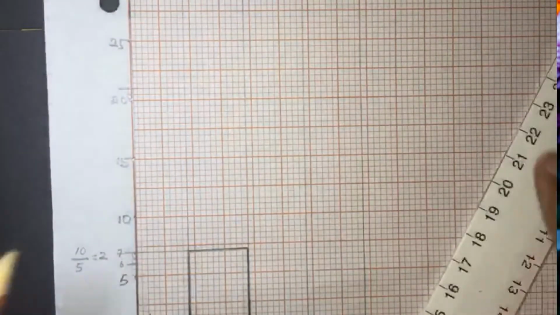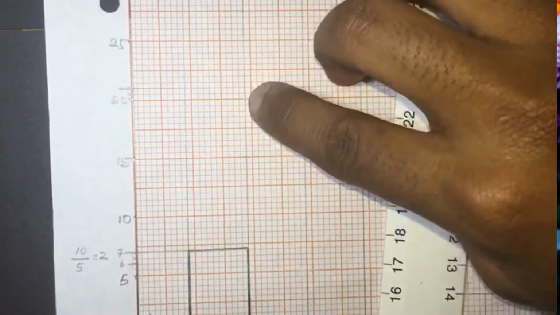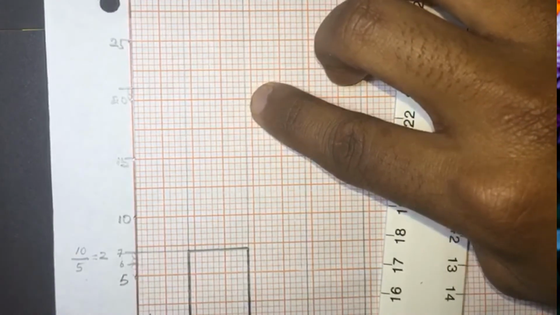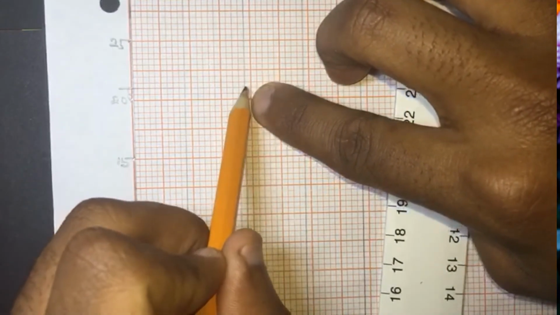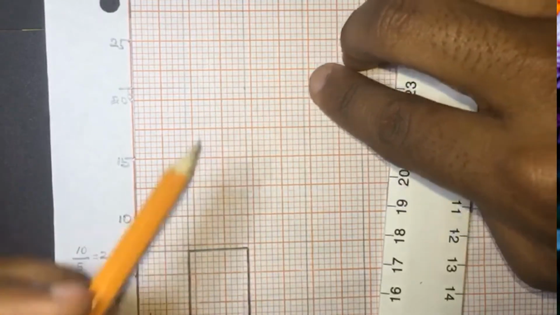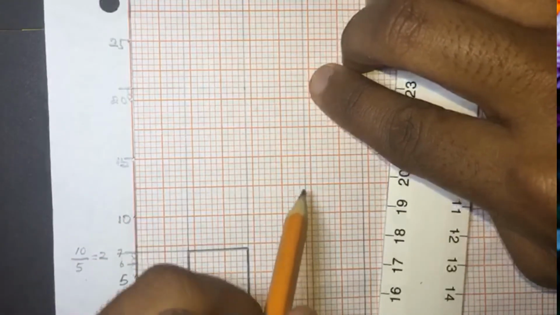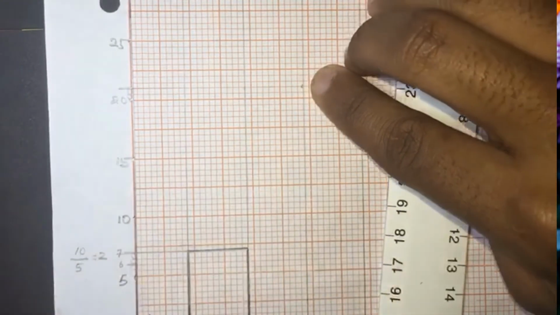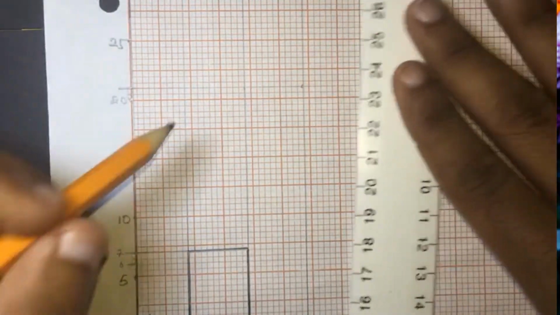There we go. So it touches the 104.5 right here, and it touches the 109.5 right here. What I need to do is to brighten those lines.